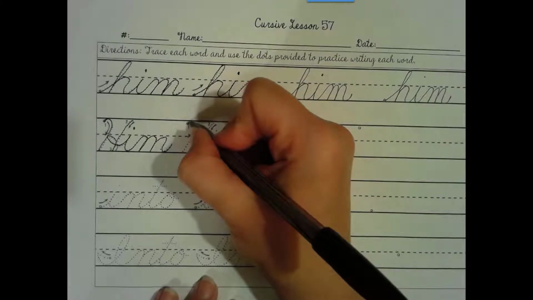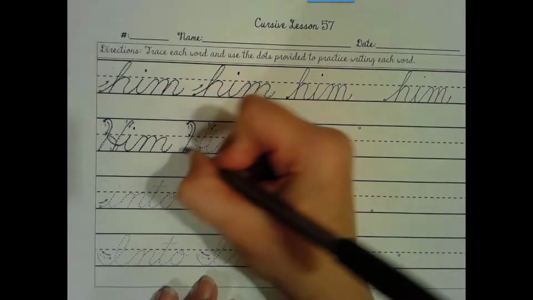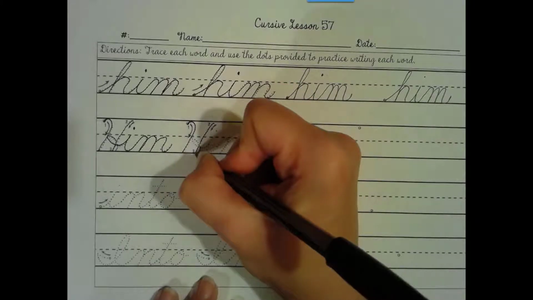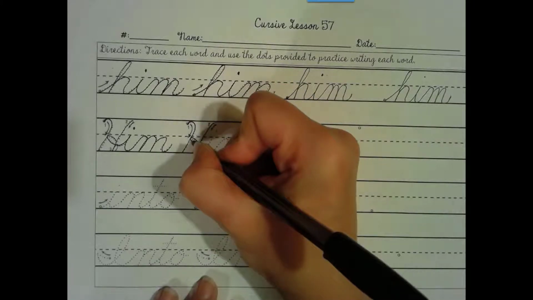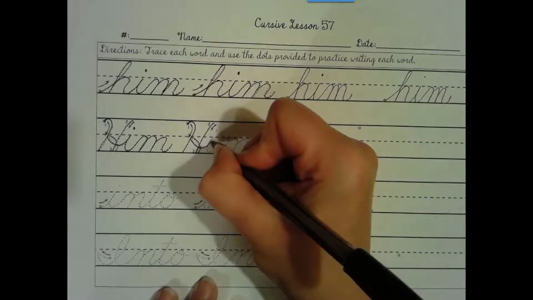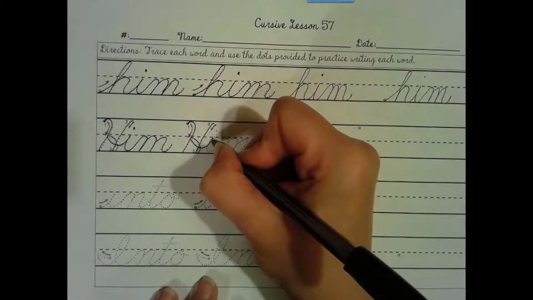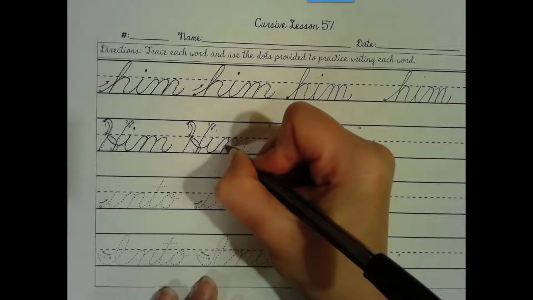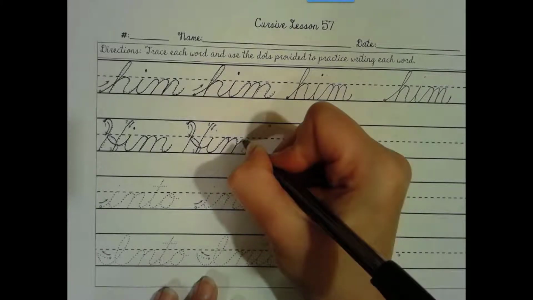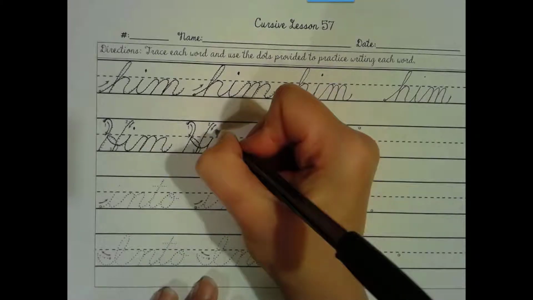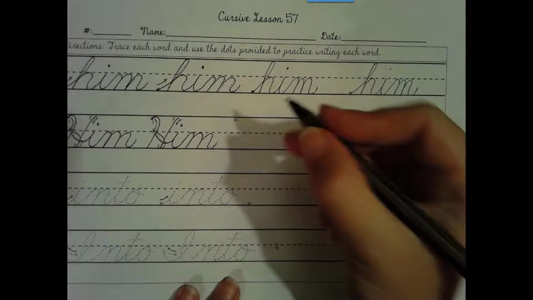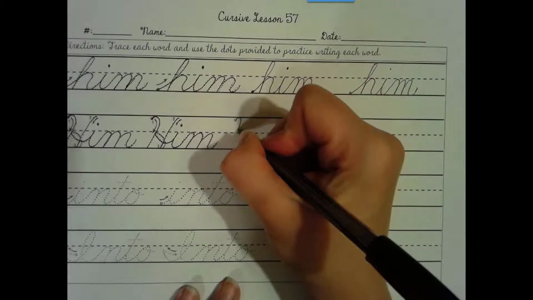So starting dot, we make our line, then we pick up, make our second line, retrace, loop, touch the first line, loop down to the middle, retrace back down to the bottom, up to the middle. Now we make our M, down, make your tail, go back, dot your I. Starting dot, we make our first line.